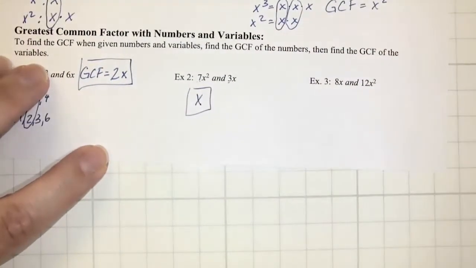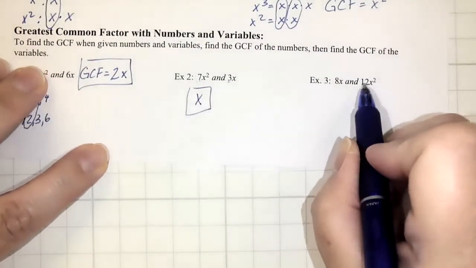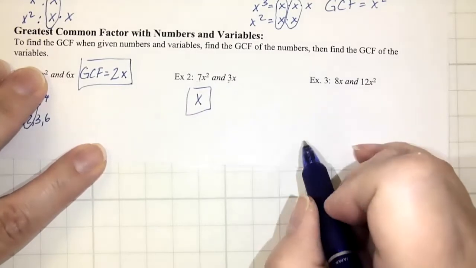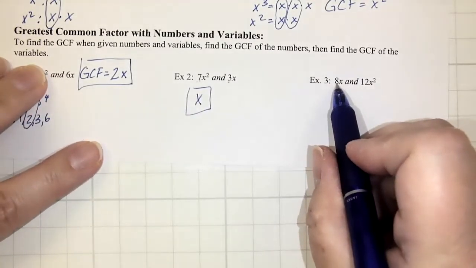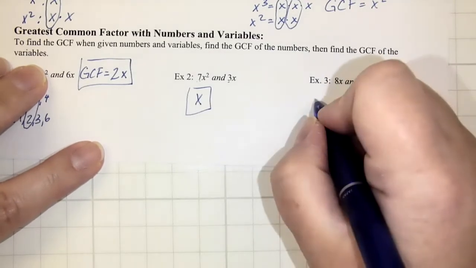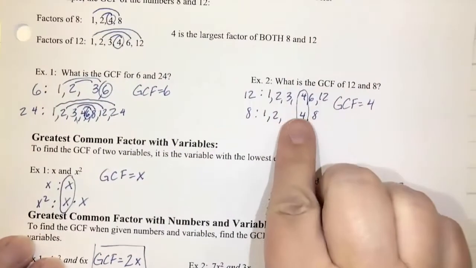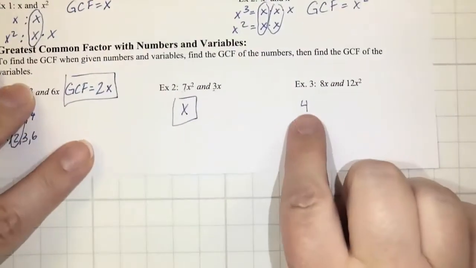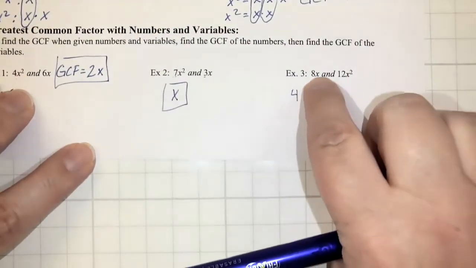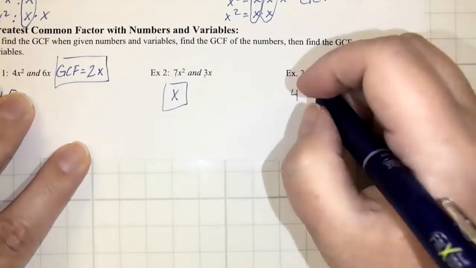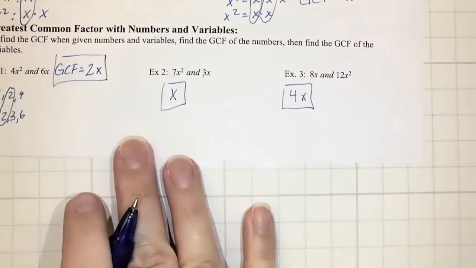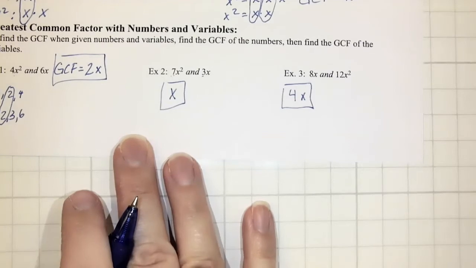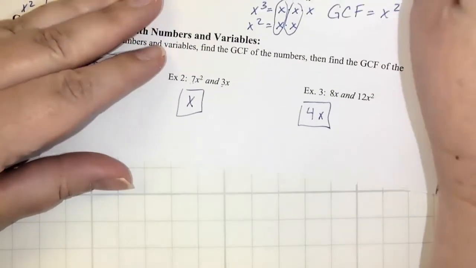Example 3, okay, 8 and 12. And if you can't do this in your head, you can go ahead and list all of the factors, no problem. So the greatest common factor, though, of 8 and 12 is 4. And we actually know that from our example up here anyway. But most of you probably can do that in your head. And then when we look at x and x squared, the greatest common factor is x. So 4x is our greatest common factor. All right, and let's go on to page 2 of the notes.